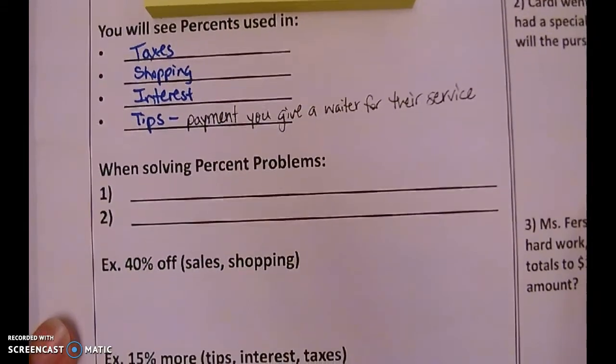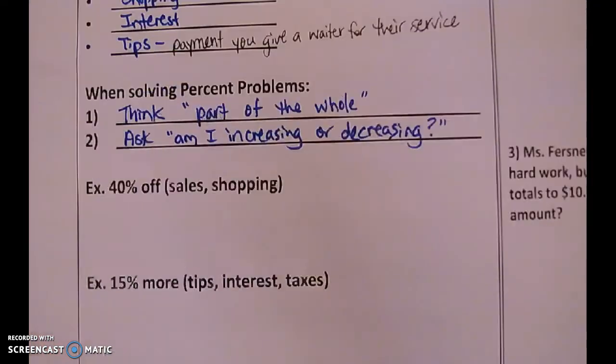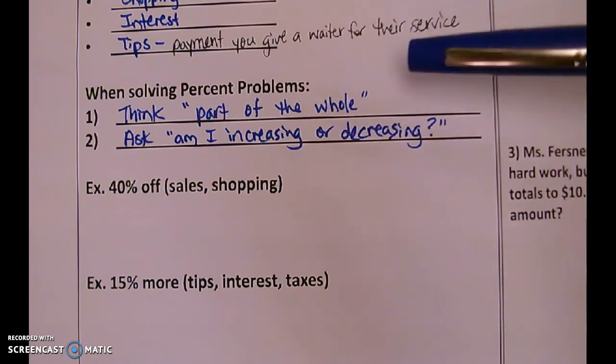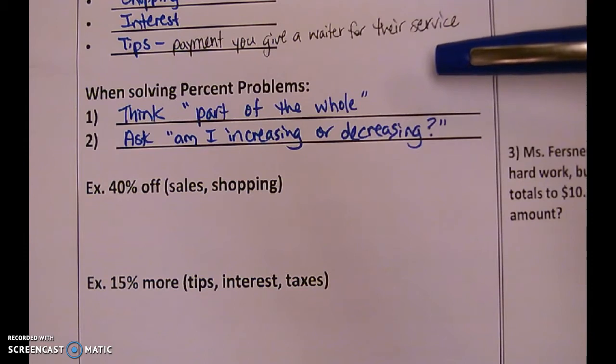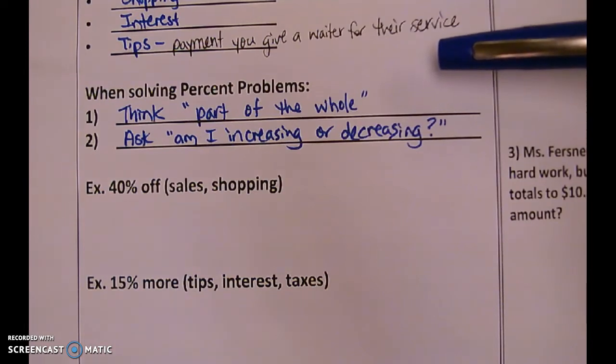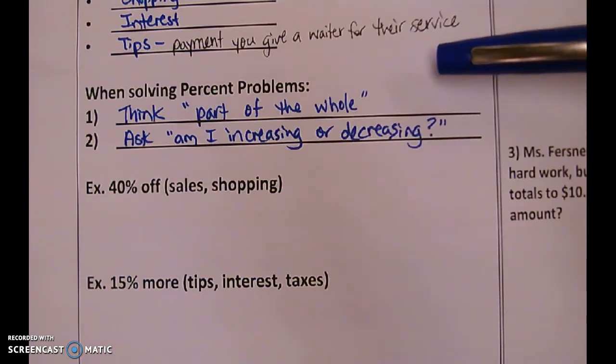So, moving right along, when we're solving percent problems, I want you to keep 2 things in mind. Always think part of the whole, okay? If you have an amount and you're asked to find the percent of that amount, the amount itself is the whole, and the percent is the part that you're trying to find.